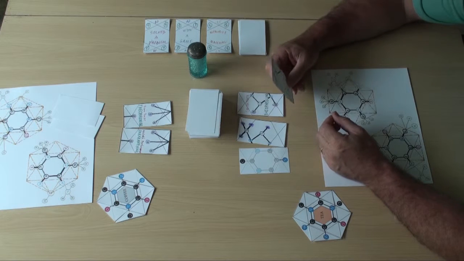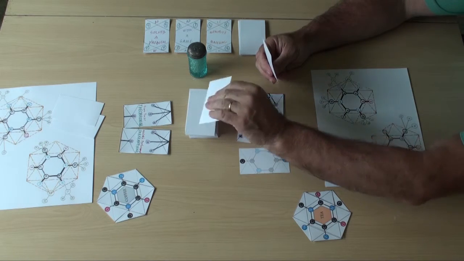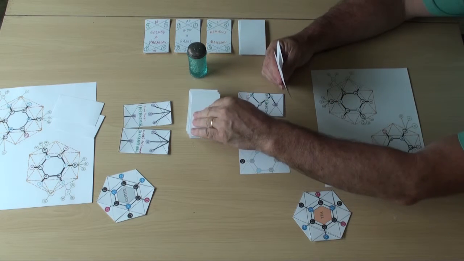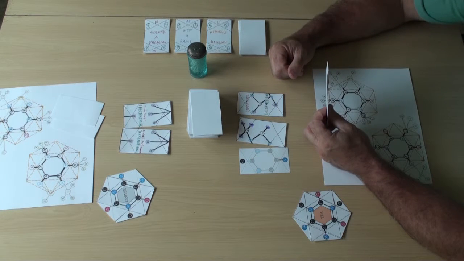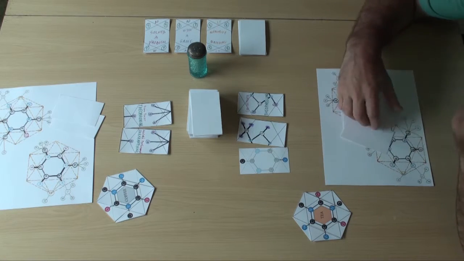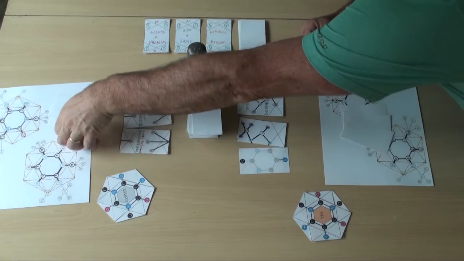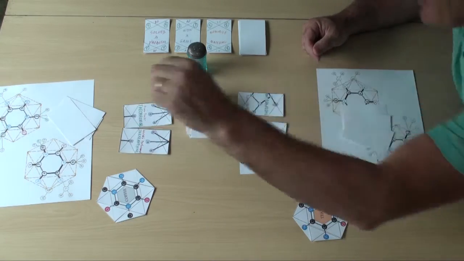These two players got rid of cards in their hand, so now they draw up to 3. This only happens at the end of the brew phase. It does not happen in the to taste phase. So this player's drawn up to 3, and this player needs to draw up to 3.